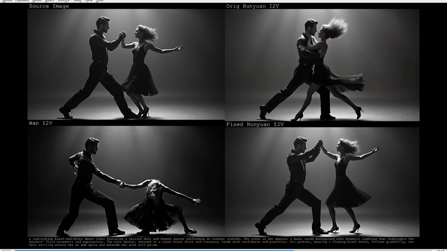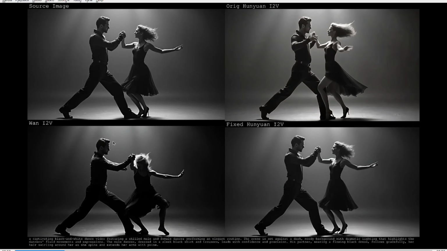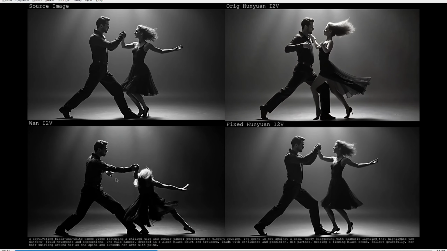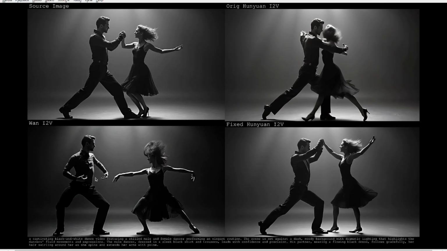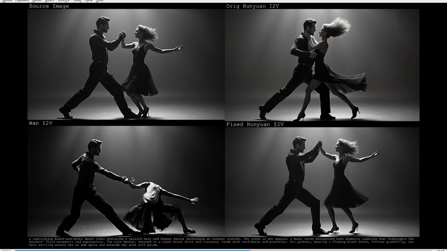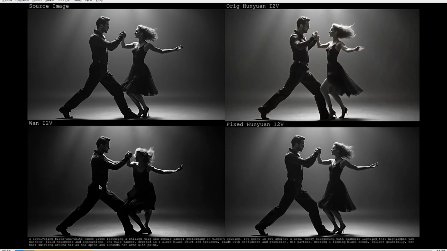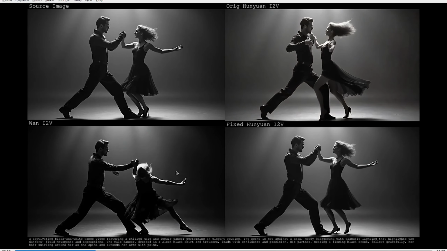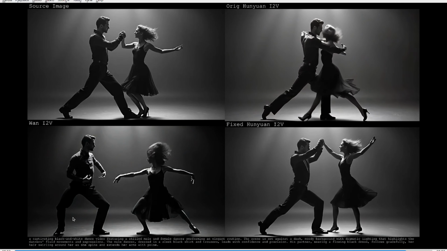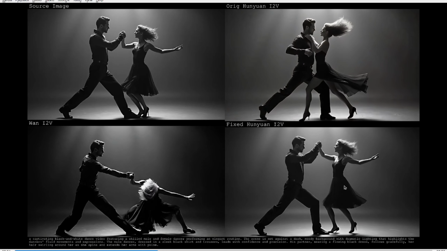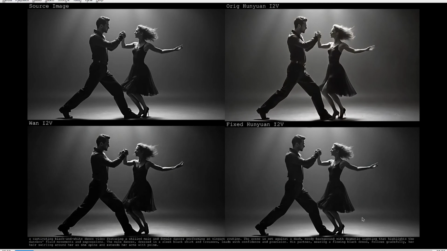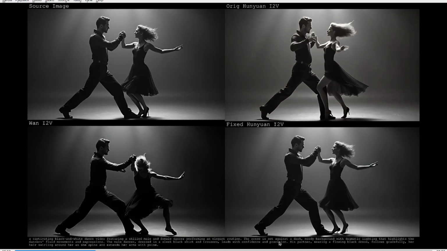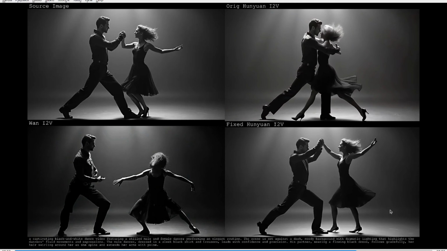There's a little bit of morphing in her head, but if I did a couple more generations, I could probably get a pretty decent one. And even their hands aren't too bad when they come apart. They actually come apart into two separate hands. So for this one, I would take the Wan generation again, even though the fixed Hunyuan video looks good and there aren't any really abnormalities in it. It just didn't really introduce very much motion.